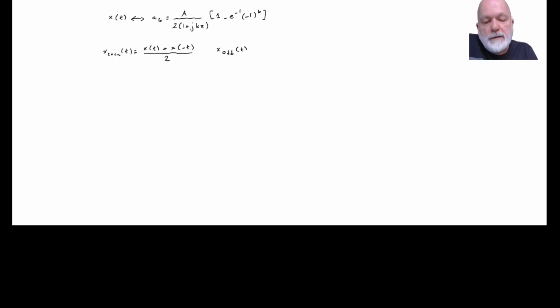The odd part is x of t minus x of minus t divided by 2.